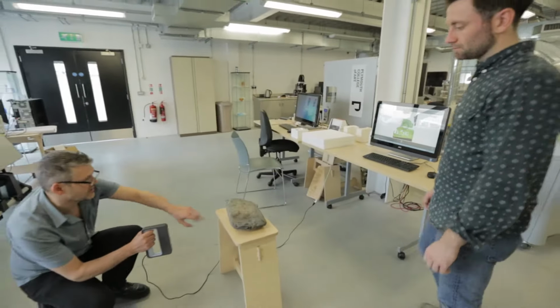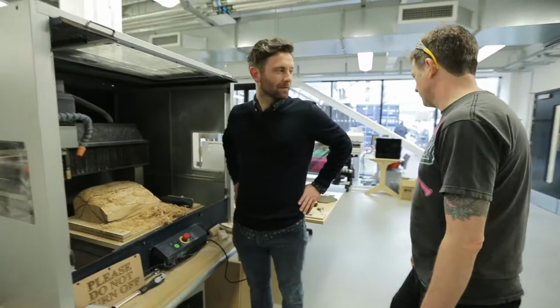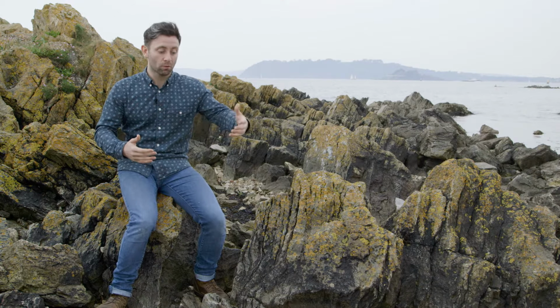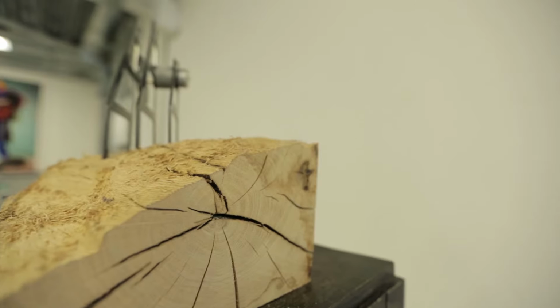It's been fantastic having the expertise of everyone at the college. It's meant that they can really help me translate these ideas with machinery that is new to me, and they've been a guiding hand all the way through and resulted in objects and processes that I've been really excited by.